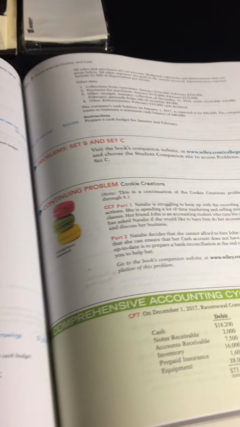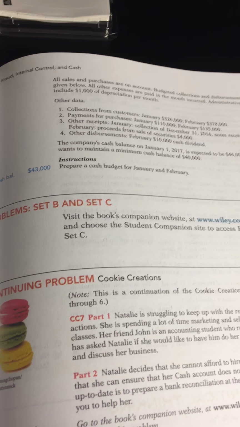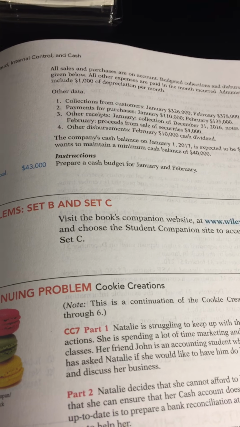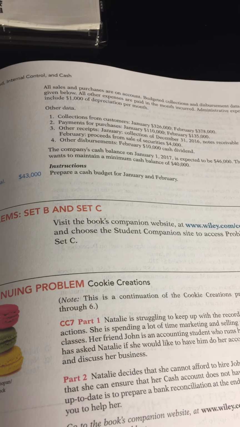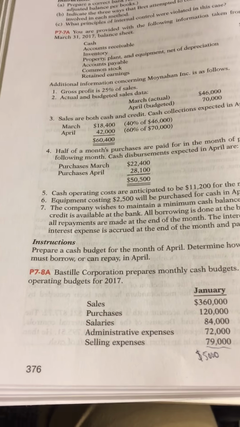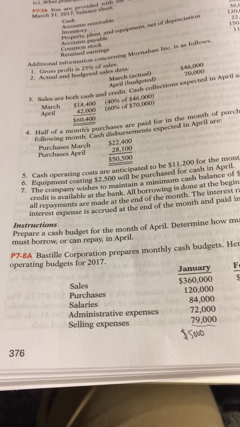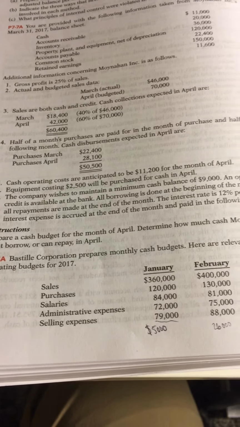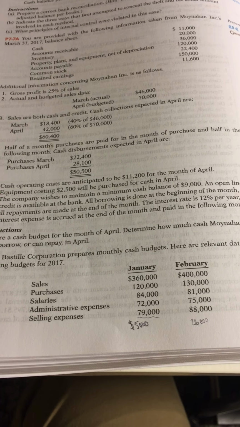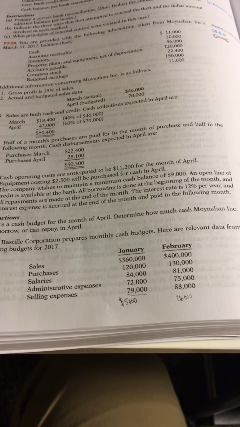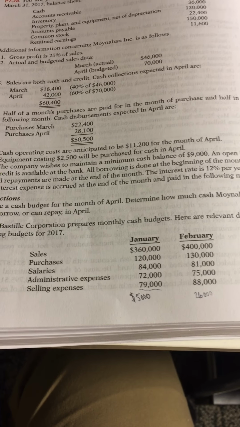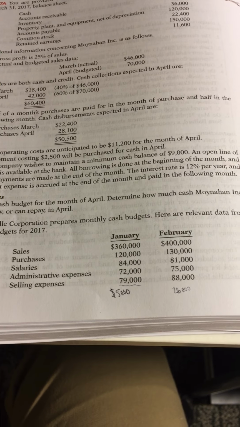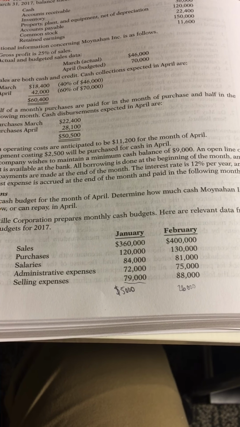But real quick, the objective of this problem is to prepare a cash budget for both January and February for the company, Bastille Corporation. They prepare monthly cash budgets, and it gives some relevant information, some data for the operating budgets. We will use some of this information, but not all of it, and I'll explain that a little later.